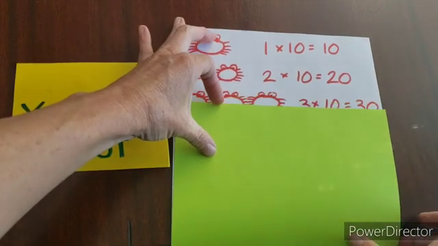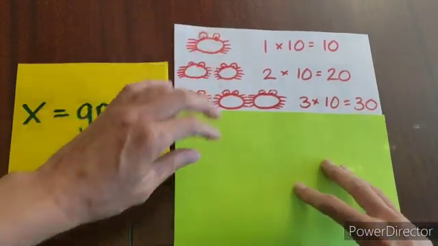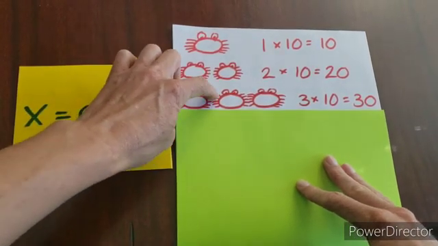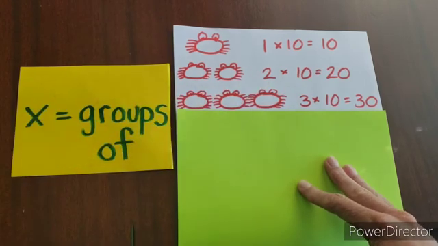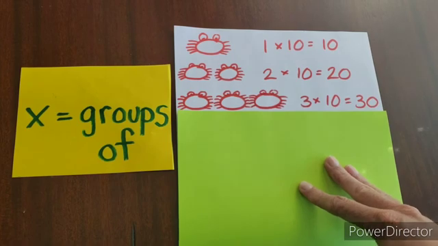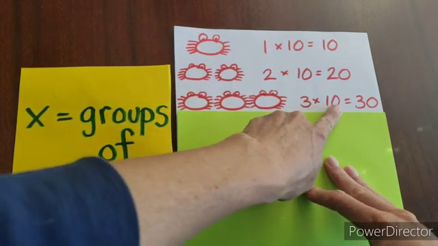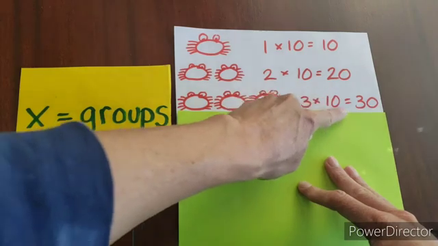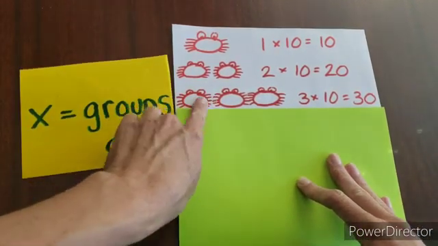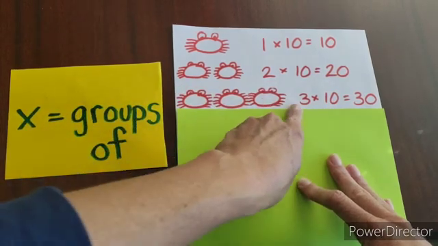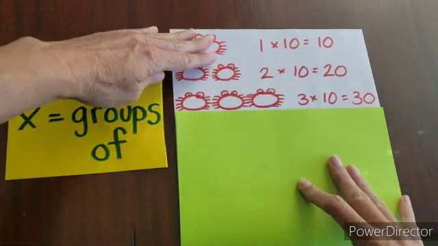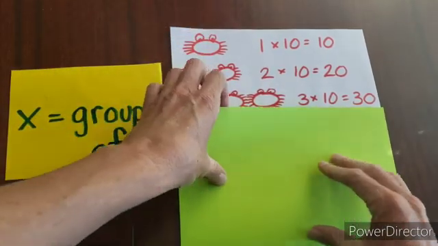Now, what if we have 3 crabs? So what you could do is you could say 1, 2, 3, 4, 5, 6, 7, 8, 9, 10, 11, and you could count. But the cool thing about multiplication is that it helps you figure out the answer quicker. So this is 3 times 10. 3 groups of crabs with 10 legs equals 30. And another way, you could either count all the legs, you could add 10 three times, or you can just count by tens. So 10, 20, 30. 3 groups of crabs equals 30.